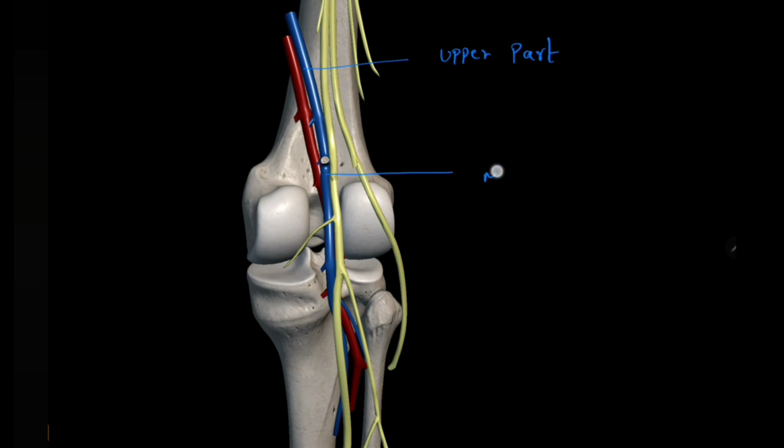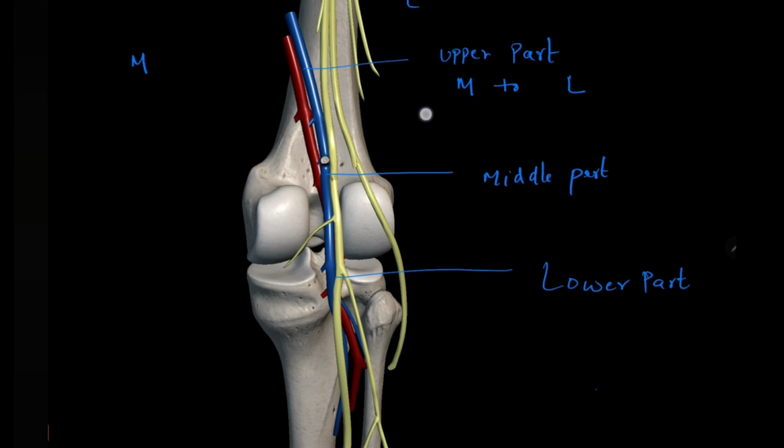In the upper part, it's very clear from here. If we go from medial to lateral side, we can very clearly see that the artery is present, then the vein is present, and then the nerve is present. Very clearly you can see this diagrammatic way.